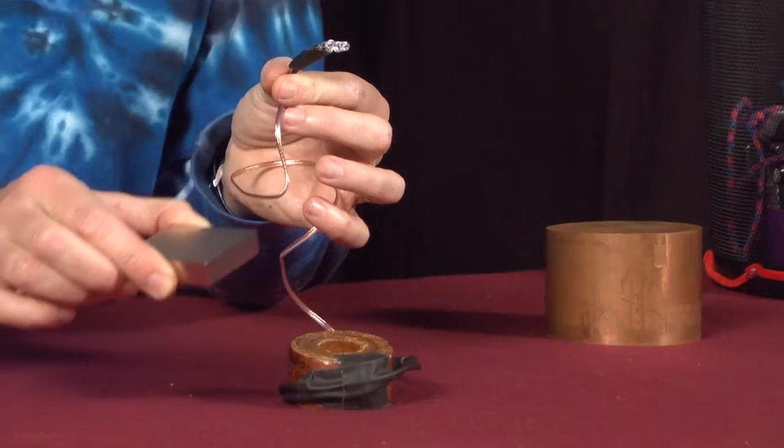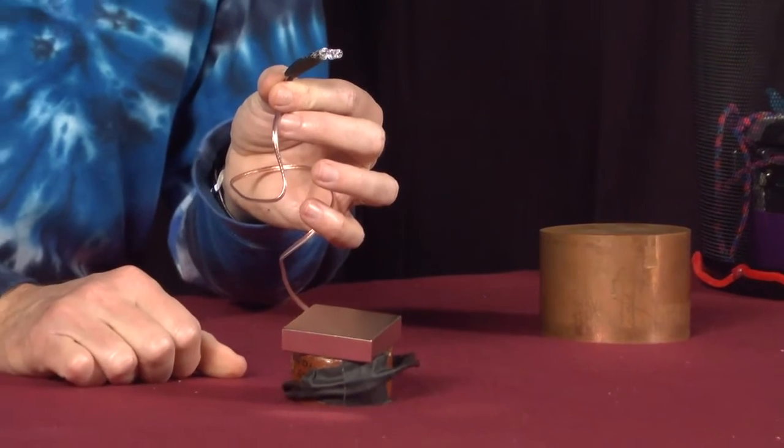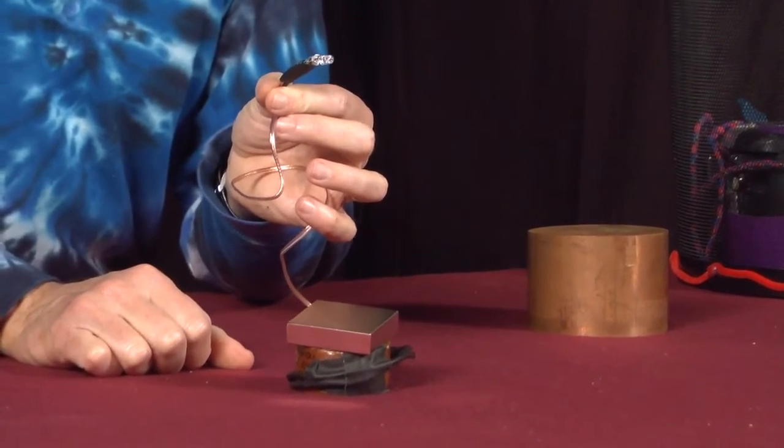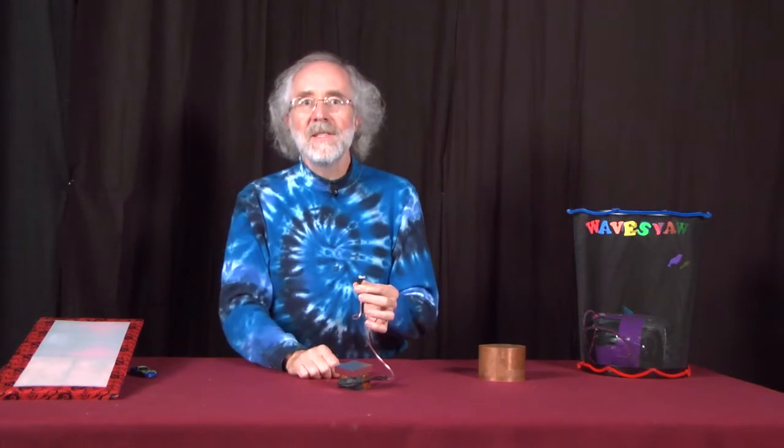Right now, there's no magnetic field inside the coil. But if I bring the strong magnet in and put it on top of the coil, the blue light bulb lights. And it lights during the time when the field is changing from being 0 to being a lot, okay? So I have a changing magnetic field inside the coil.